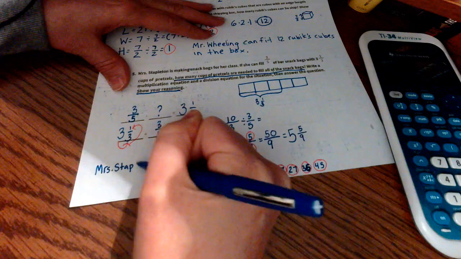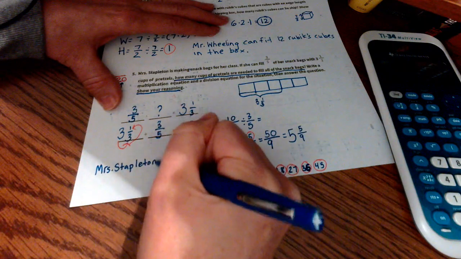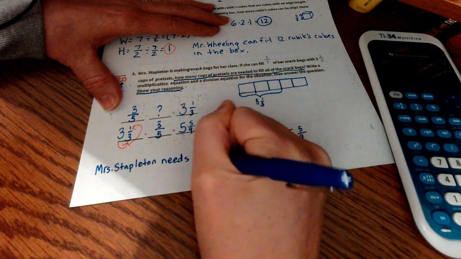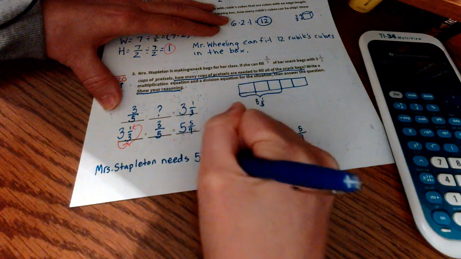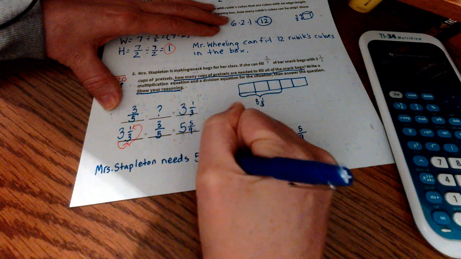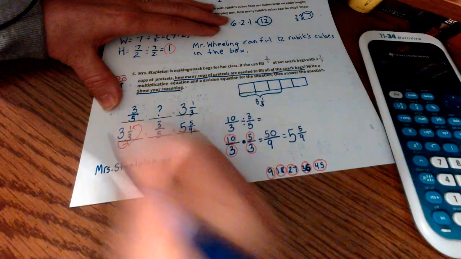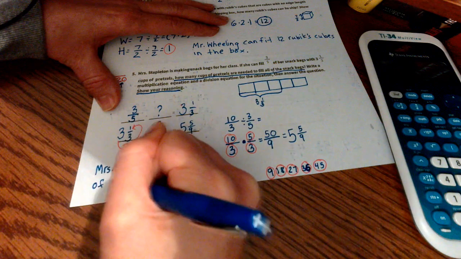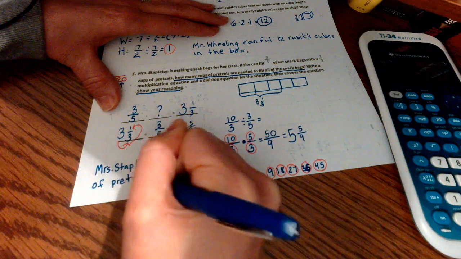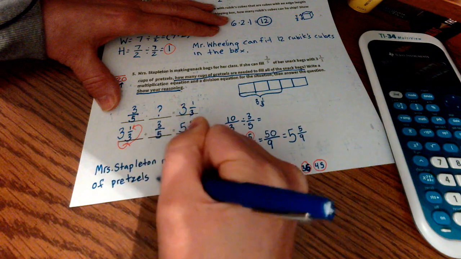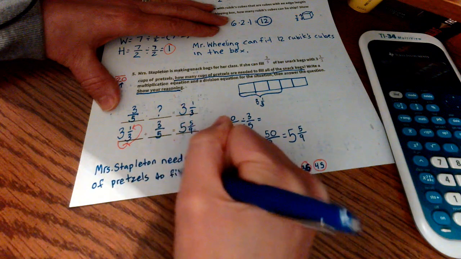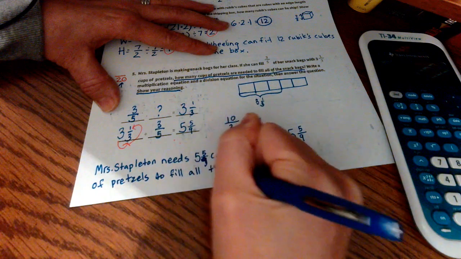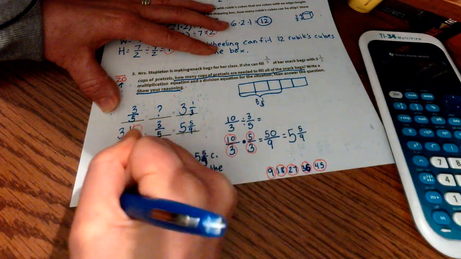Miss Stapleton needs 5 and 5/9 cups of pretzels to fill all the snack bags.